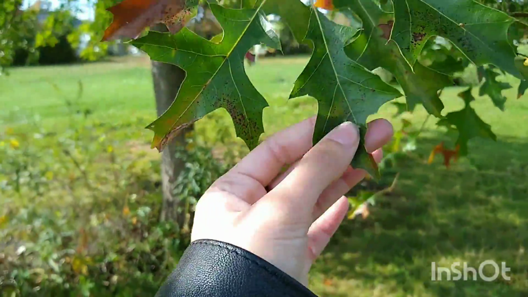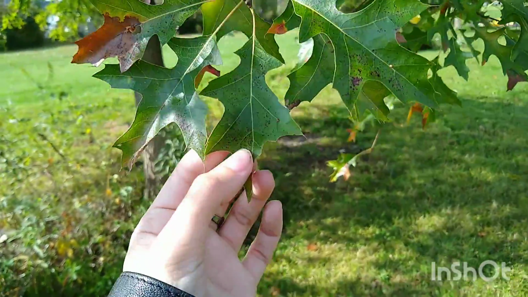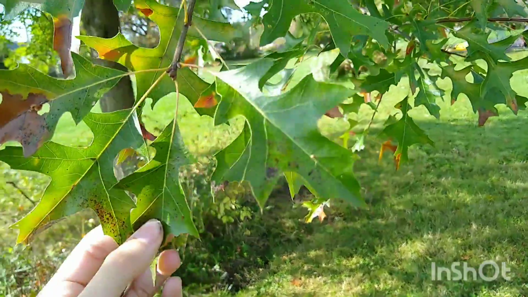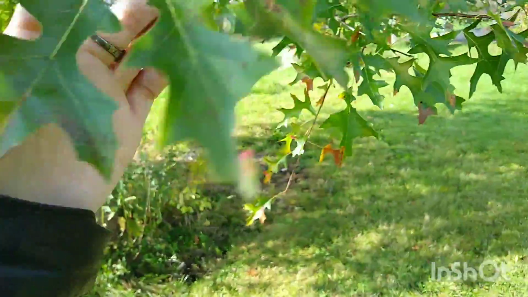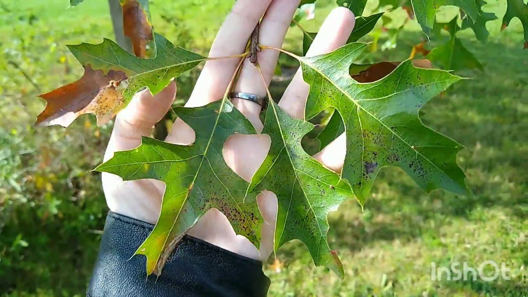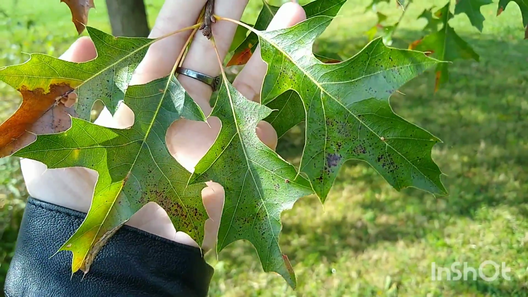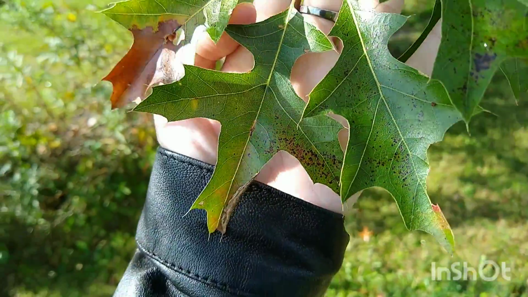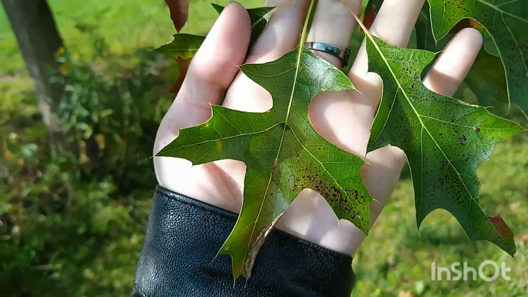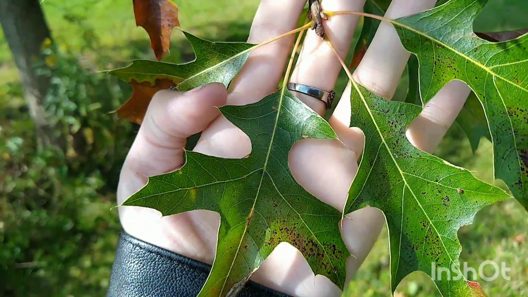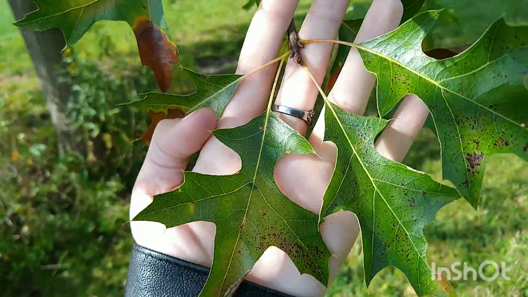So now let's talk about leaf shape. This is a pin oak, I believe, definitely some kind of oak. And as you can see, the leaves have lobes. These specific ones we call pinnately lobed, the same as pinnately compound, because lobes come out from a central stem.